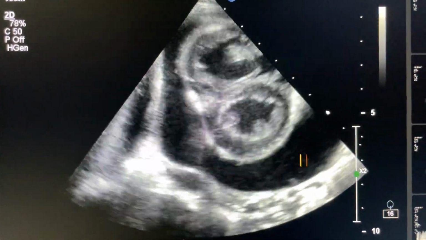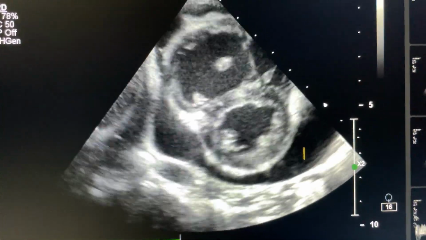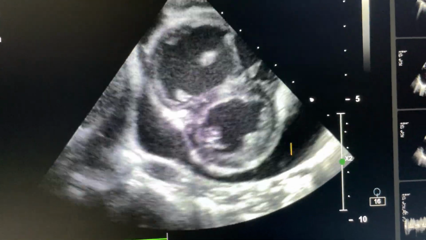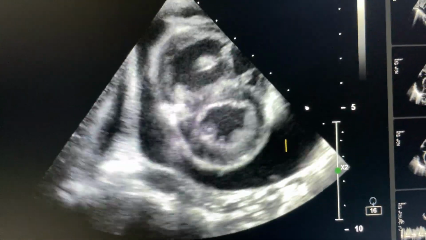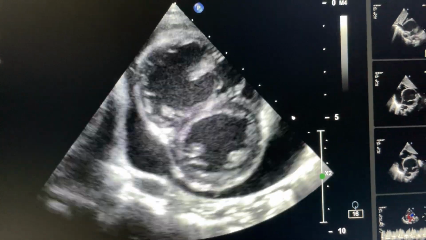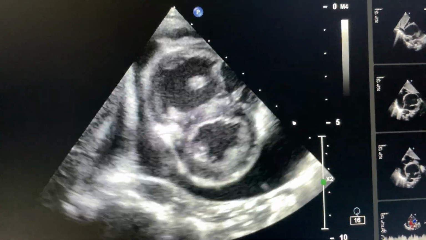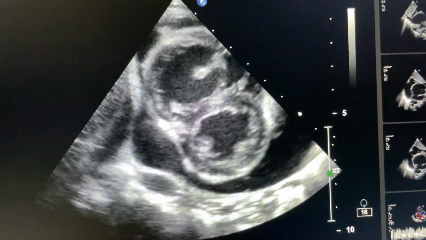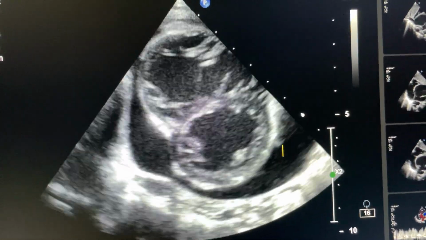Effusion is more in this portion. Why does this portion have more effusion? Because of gravitation. The most dependent part will have more pericardial effusion because free fluid is present in pericardial space.